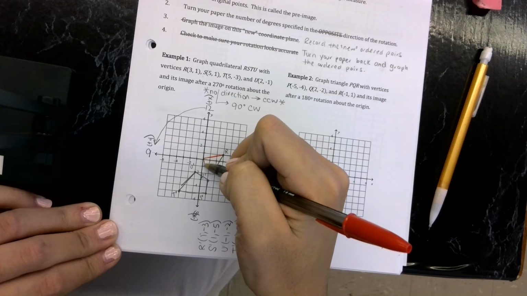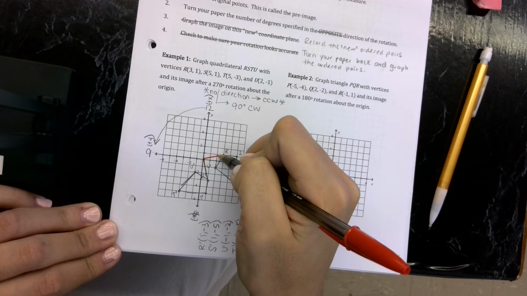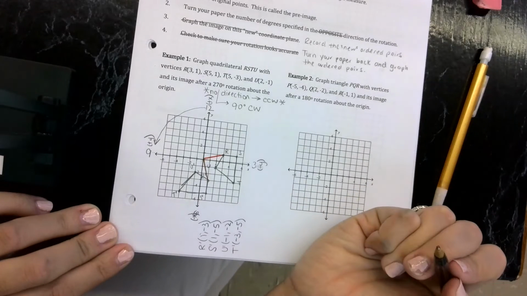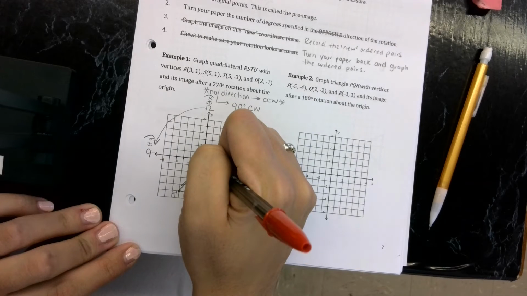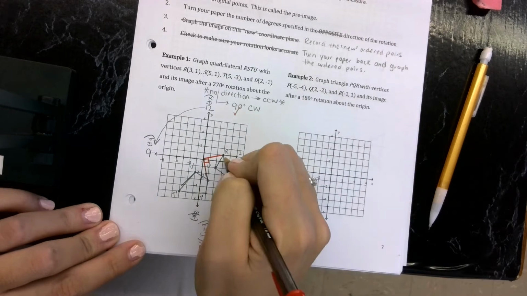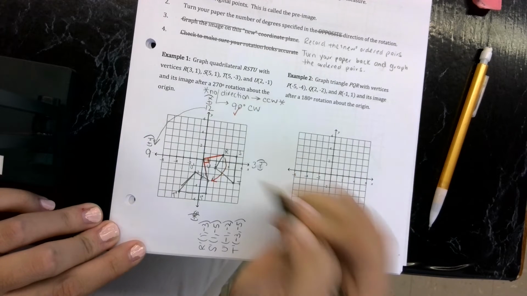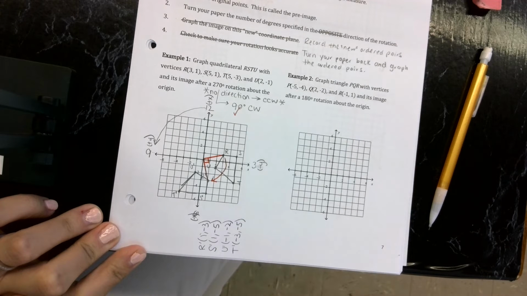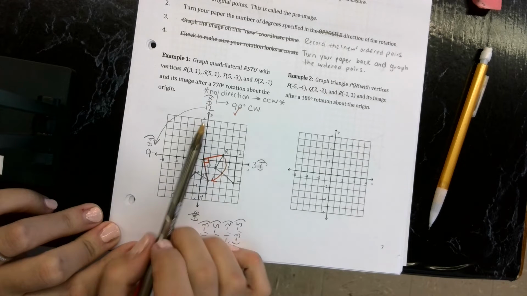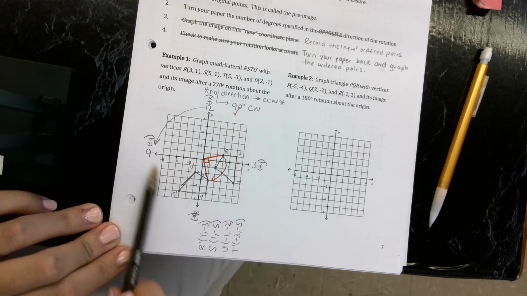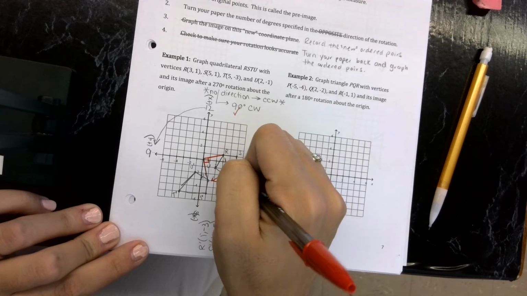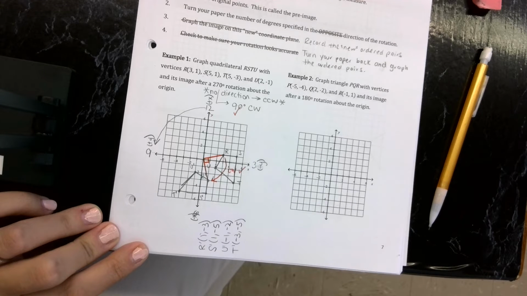with R prime. What kind of angle did I just make? A 90-degree angle. Very nice. That checks out. What direction did R move to get to R prime? Clockwise. You see how 12 to 3, 3 to 6, eventually to 9, that's a clockwise move. That checks out. So that's how you can double check your work.